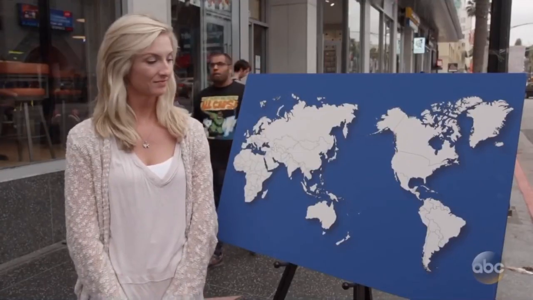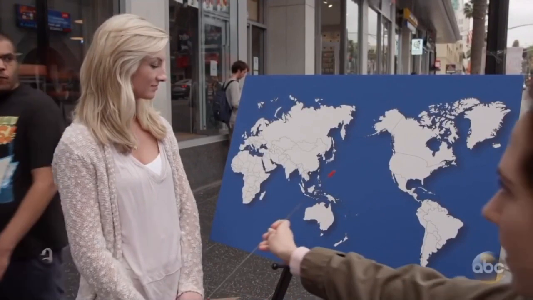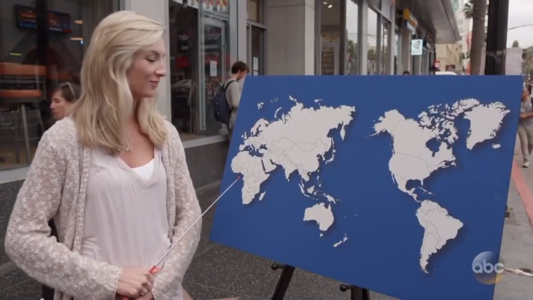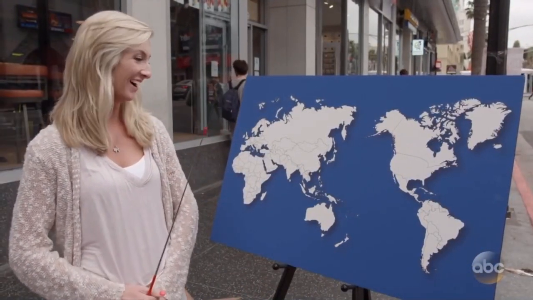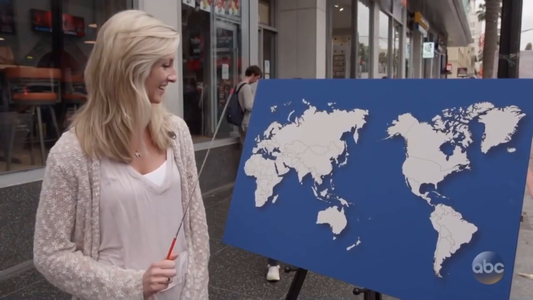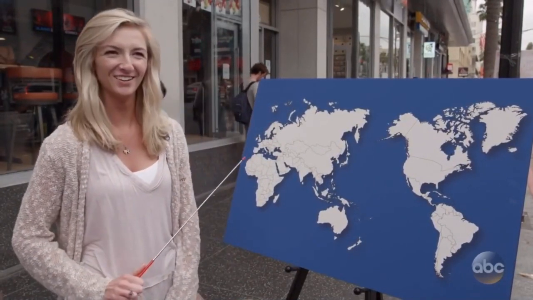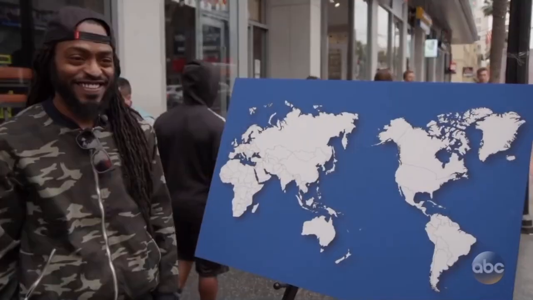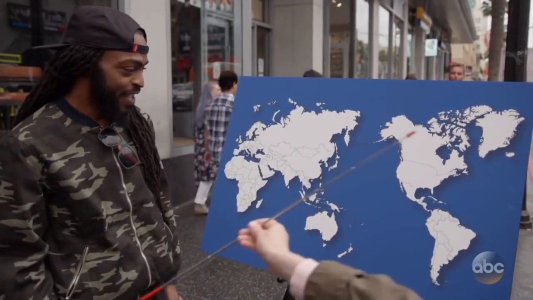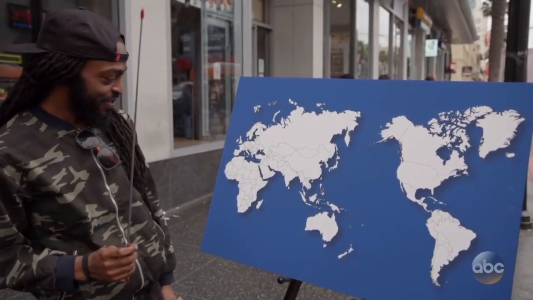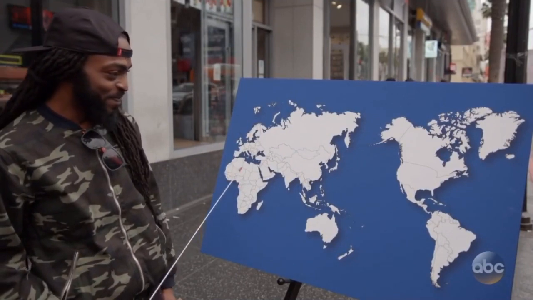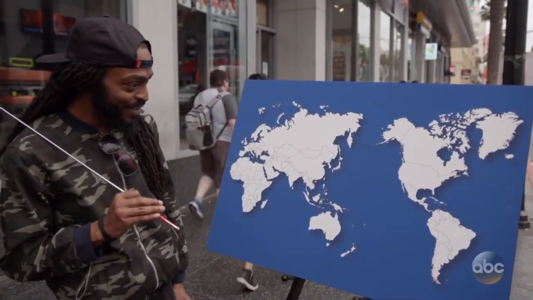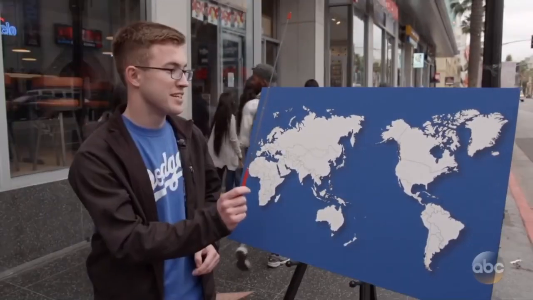Oops. Can you name any country on this map? Yeah. Africa? That's a continent. Oh, God. Can you name any countries in Africa? God, no. Who knows stuff like that? Can you name any country on this map? Yes. Africa. That's a continent. Oh, country.